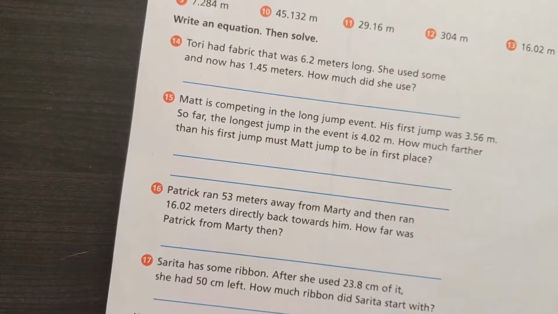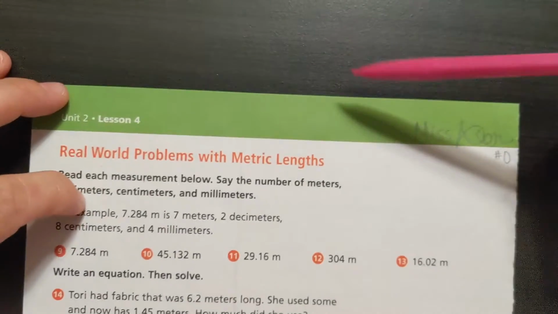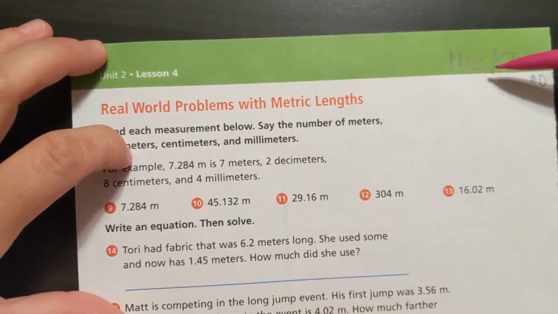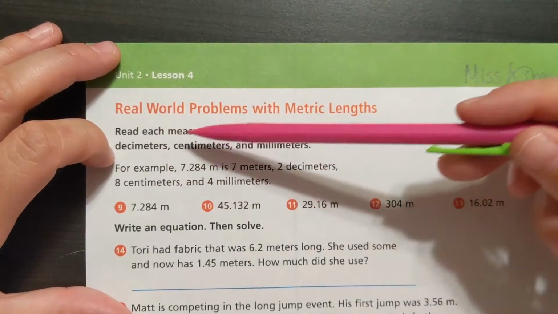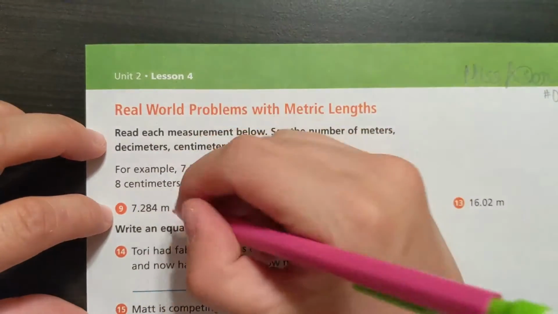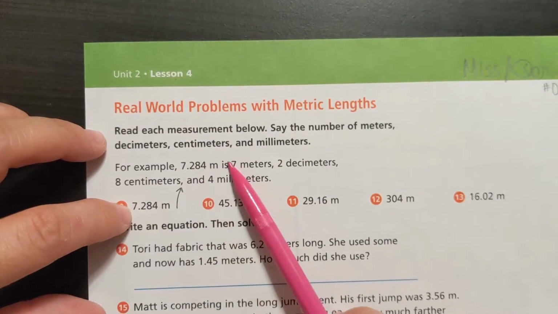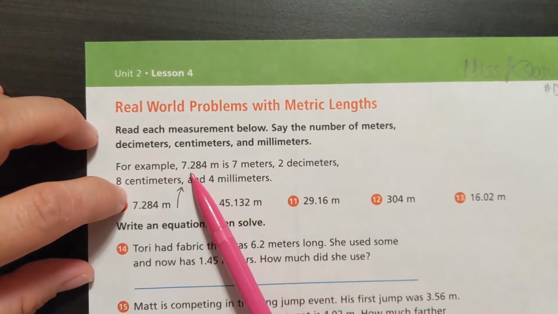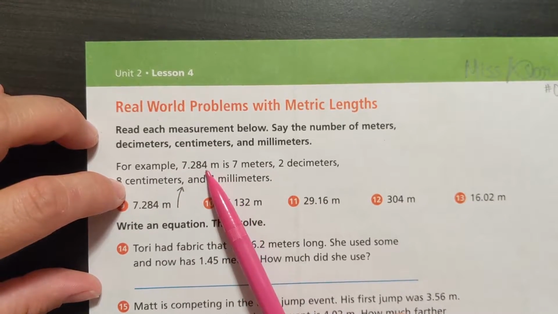Page 56, we're going to be doing a lot of practicing, and I think it's important that you pay attention. Make sure your name and number is at the top right corner of the screen. Okay, it says read each measurement below. Say the number of meters, decimeters, centimeters, and millimeters. So they do number 9 for you right here. So just draw an arrow up for number 9. They say that this number is 7 meters, because it's in the ones place, 2 decimeters, because it's in the deci place, 8 centimeters, and 4 millimeters.